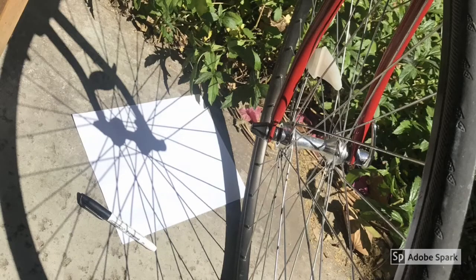Since I chose the shadow for my bike's tire, I laid my white paper on the ground and made sure that the part of the shadow I want to trace is visible on my paper. Next, I'll take my marker or pencil and trace the lines of the shadow.